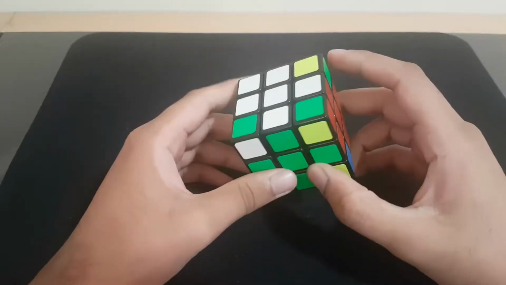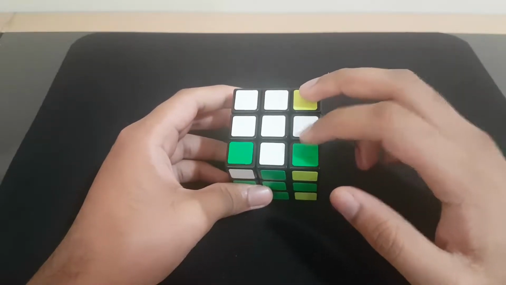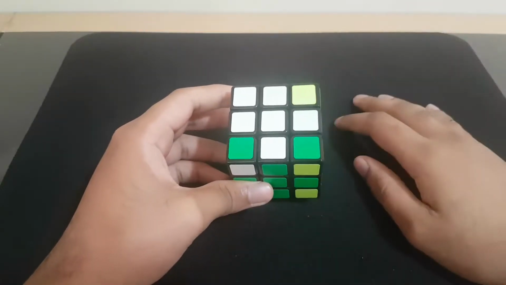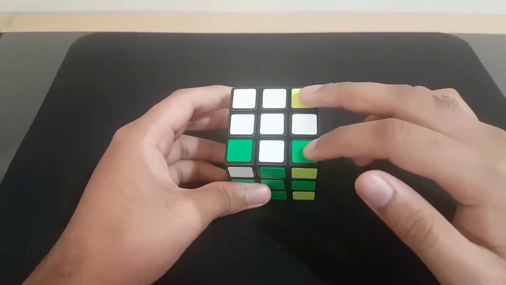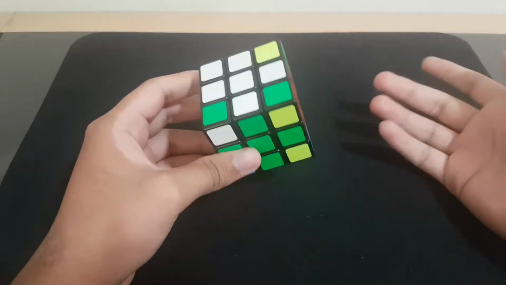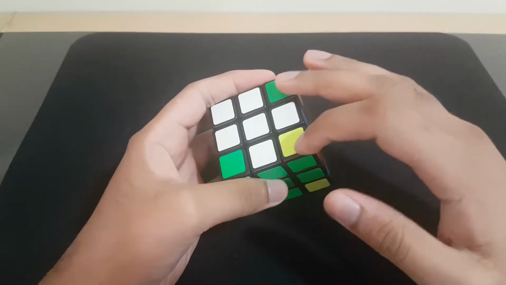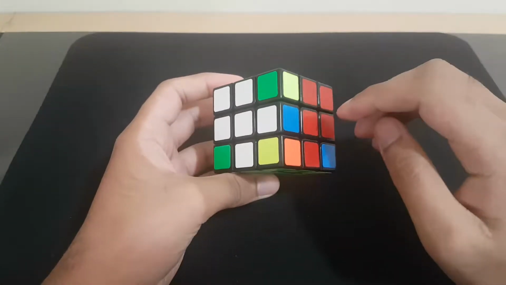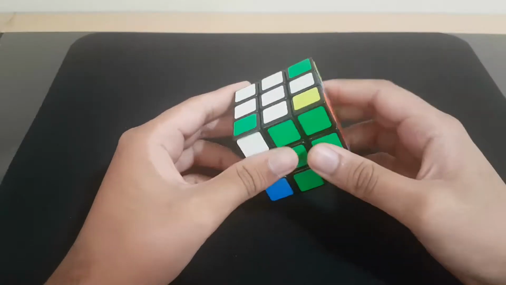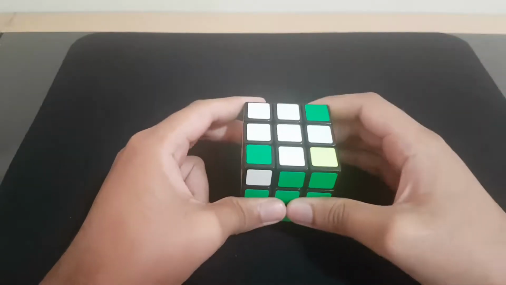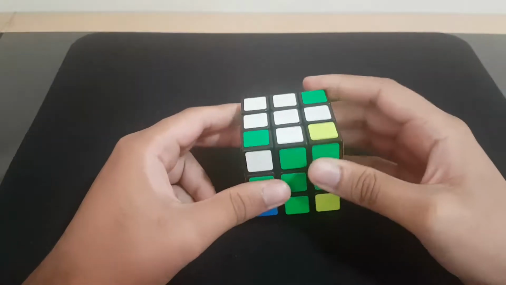Okay, after you've done the third scramble, we're gonna swap these two corners. So do any algorithm you want. That's gonna swap these two corners and maybe some edges. We don't really care about the edges right now. So I'm just gonna do a J algorithm. I'm gonna swap these two corners, and this is gonna force us to have an odd number of corners now. So I can show you guys what parity is gonna look like.